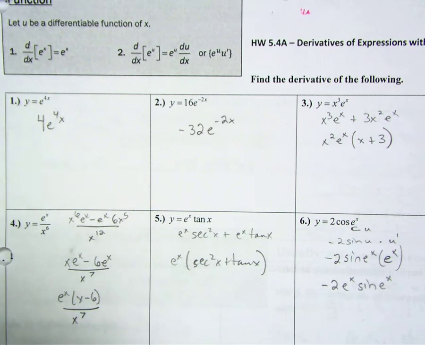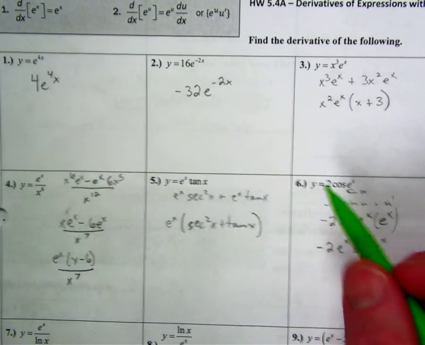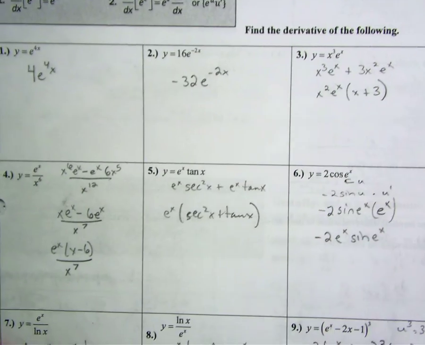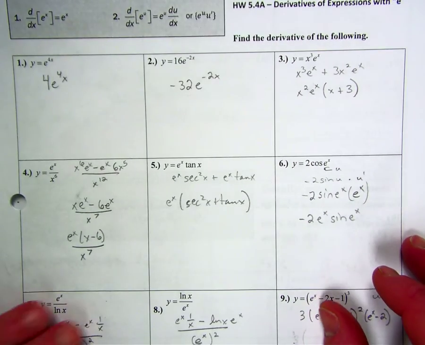I just want to go through a few of the answers on the worksheet. Most of you checked them in class. Things to make note of: oftentimes, you can rewrite your final answer in factored form. If you check the other problems from the book, that's similar here.